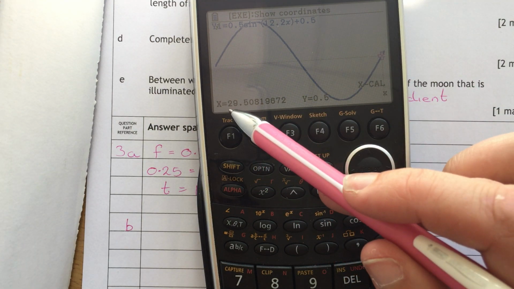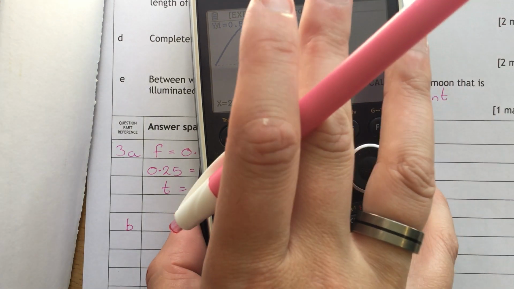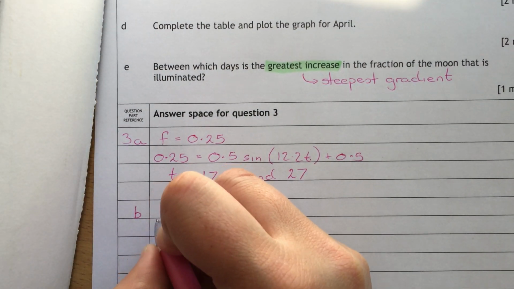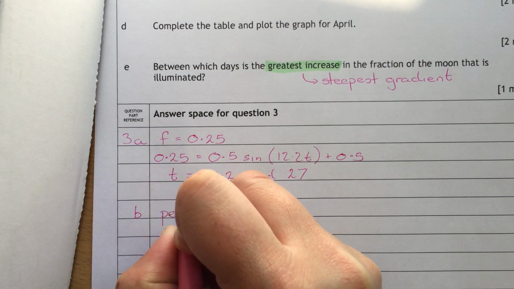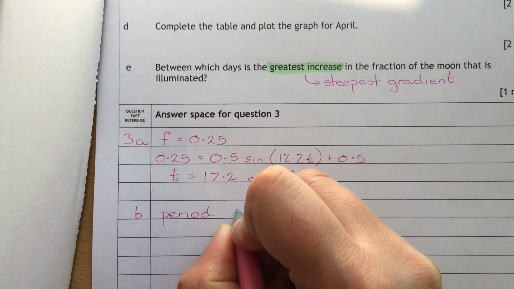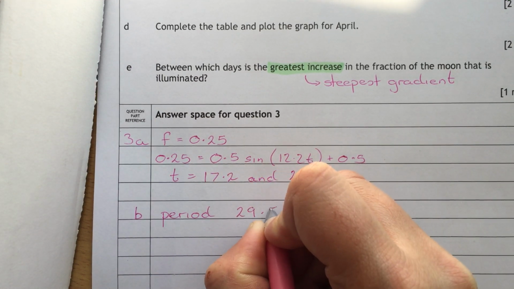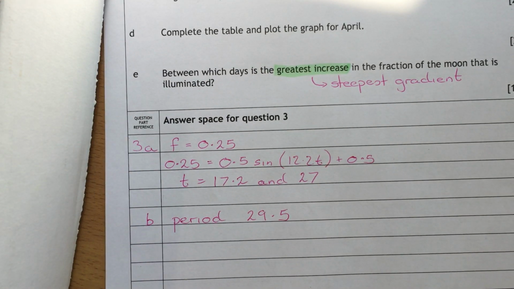So we have a period of 29.5. And this is actually the length of a lunar month.